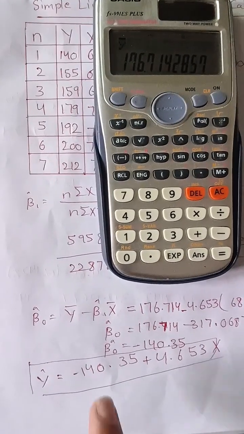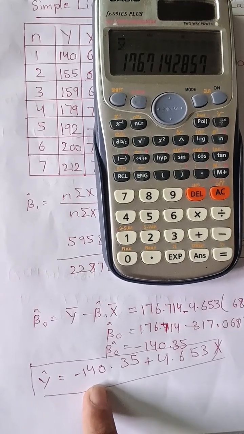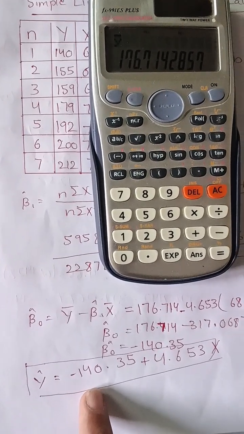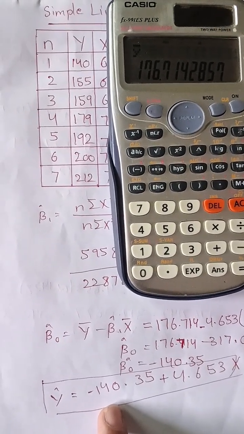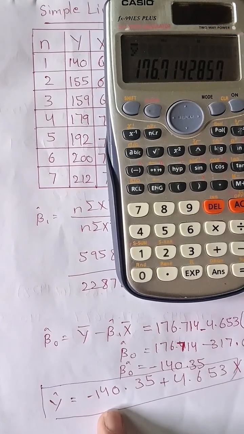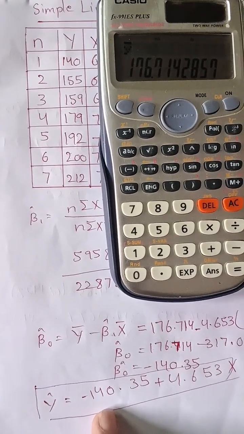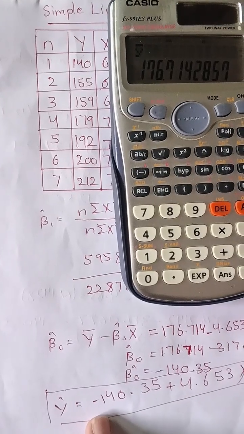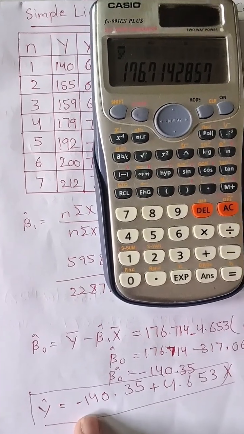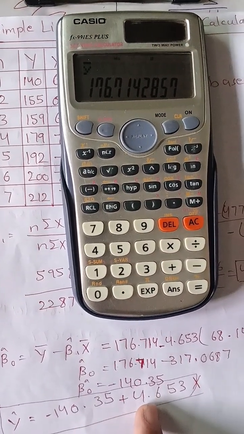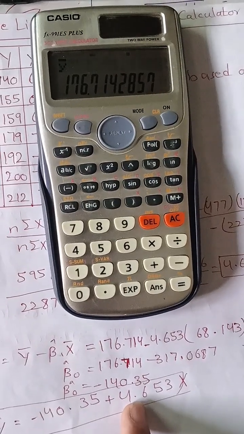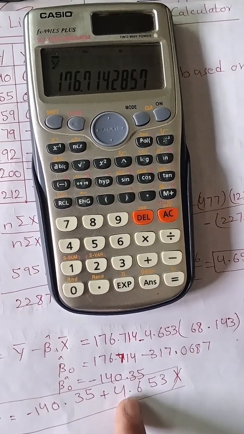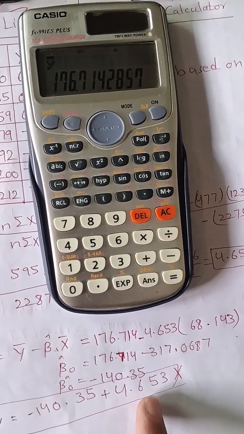Next, the intercept represents the value of y when x equals 0. So it is the average weight when the height is 0. Obviously, height can't be 0 and weight can't be negative, so this is not important. What is important is the slope coefficient, which tells us the change in weight due to 1 unit change in height.